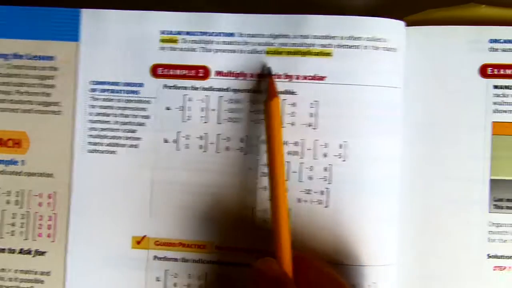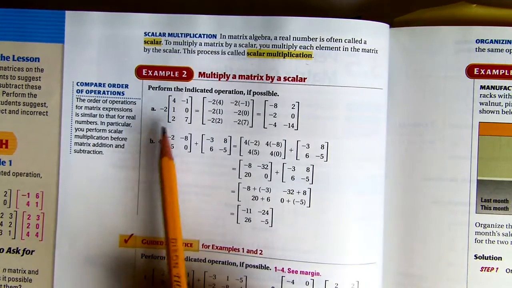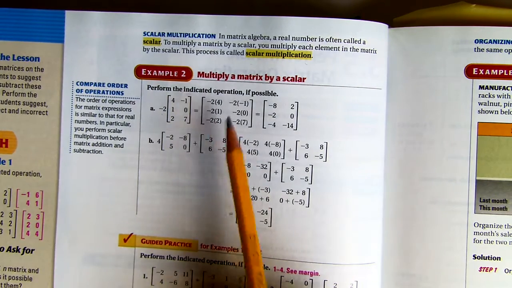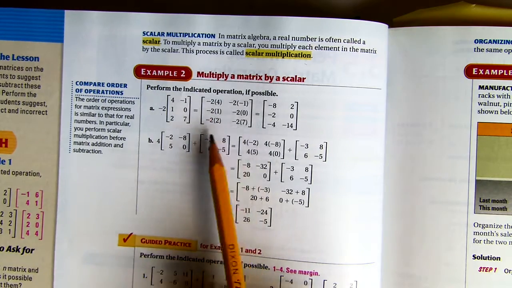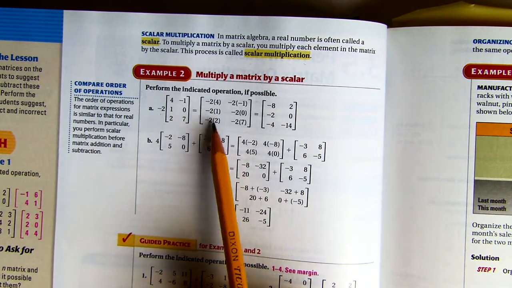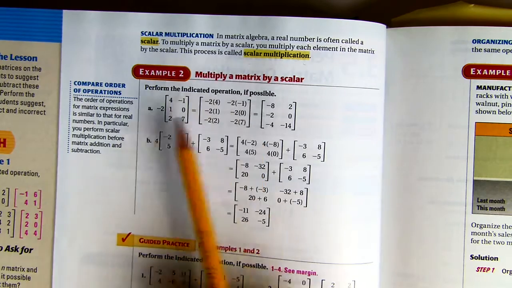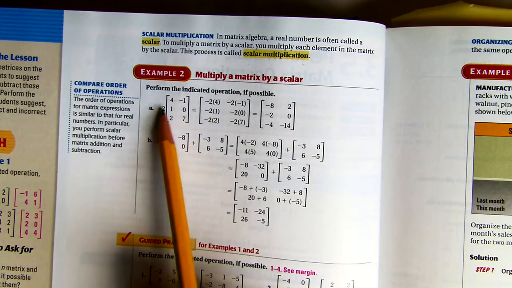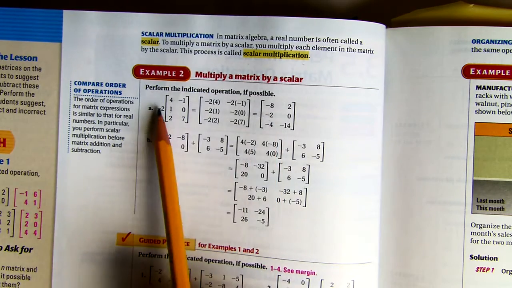The other thing that can happen in a matrix is we do what's called scalar multiplication. That is essentially just multiplying everything in the matrix by a single number. You'll see later also in geometry how we deal with dilations. So negative 2 times 4 is just negative 8. Negative 2 times 1 is just negative 2.